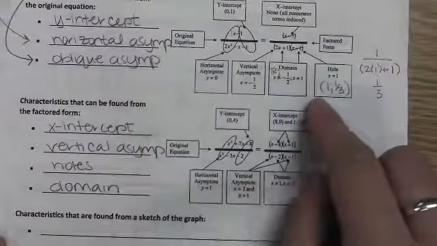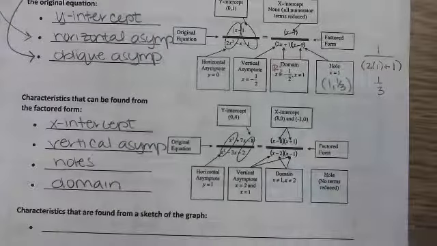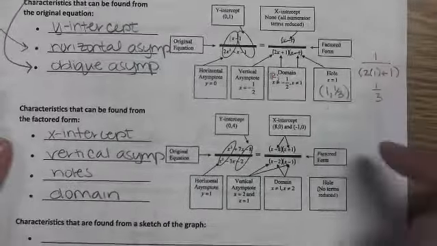And it is pretty easy to find, and it's going to be beneficial for us later because we are going to use that to help us find specific things. Okay, so those are the things that we can get just looking at the equation. Now there are other things that we're going to get from looking at the graph, and those are things that we're going to do a little bit later.